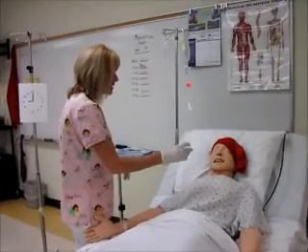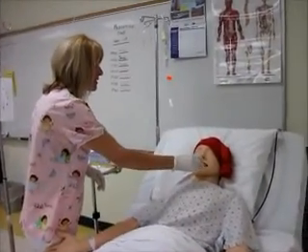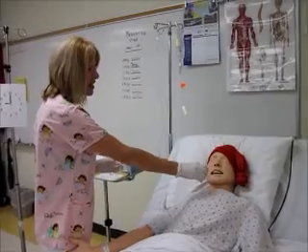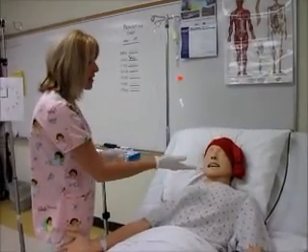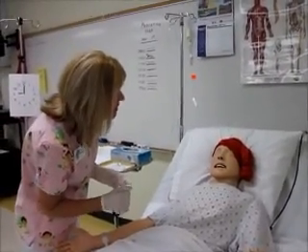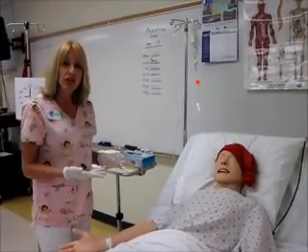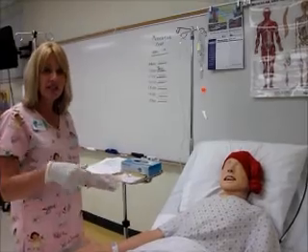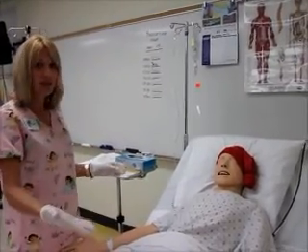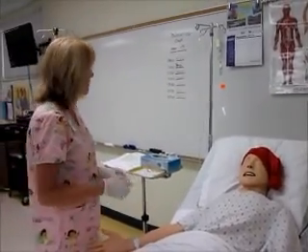Here's your medication. Would you like me to put it in your mouth? Thank you. There we go. And I'm simulating a glass of water. And she's swallowing it. Can you show me your tongue? She sticks out her tongue, and she's not pocketed the medication. She swallowed it. I'm putting the side rails up. There's no side rails on her bed right now, but you can imagine that there are.